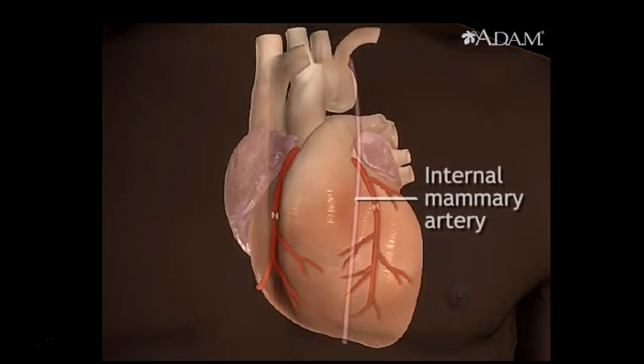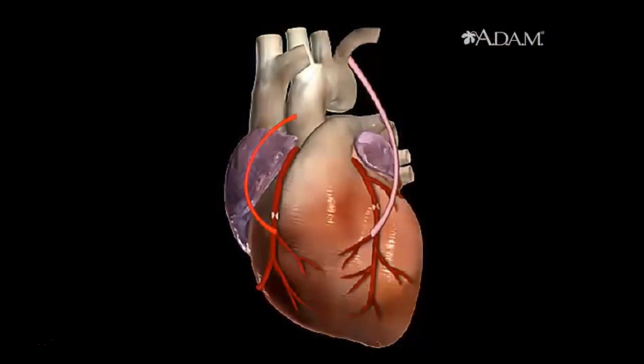The internal mammary artery from the chest may also be used to bypass a clogged artery. Several arteries may be bypassed depending on the condition of the heart.